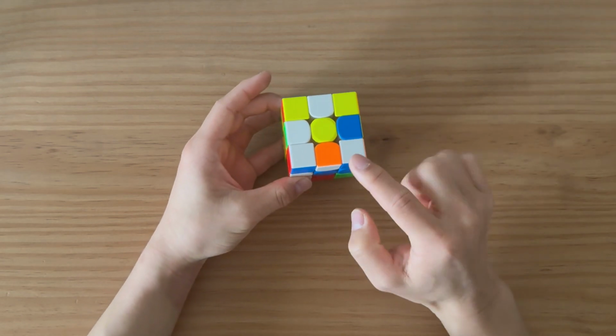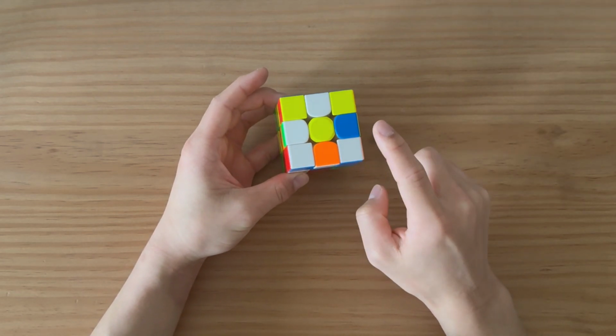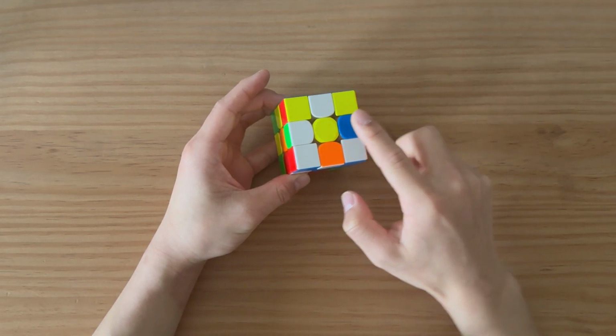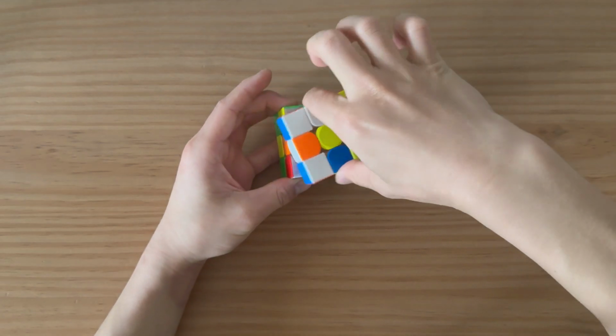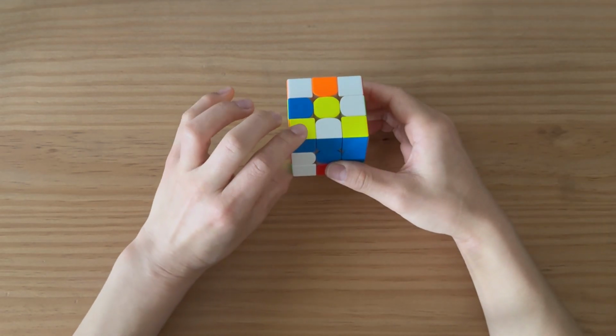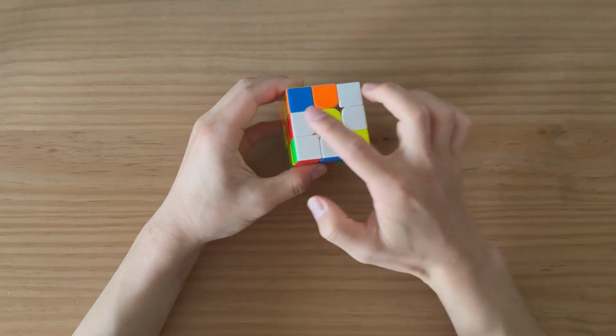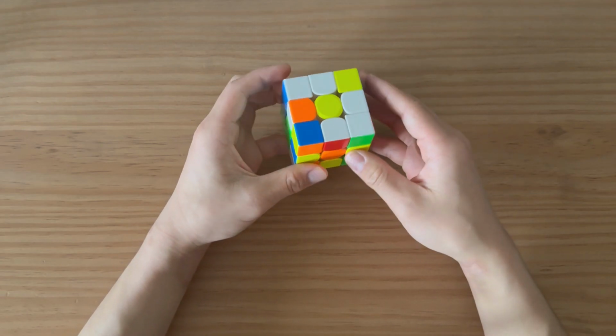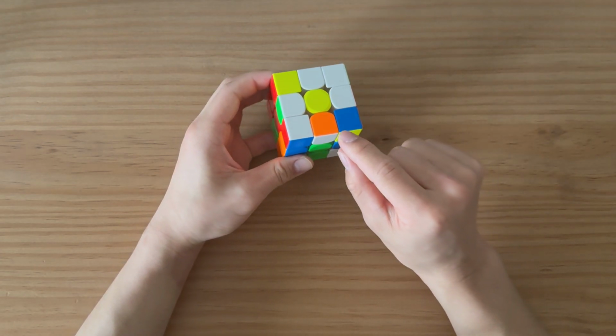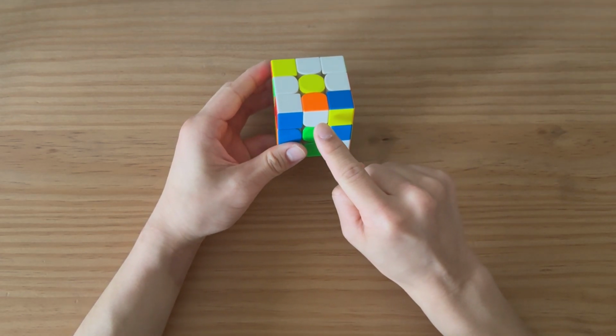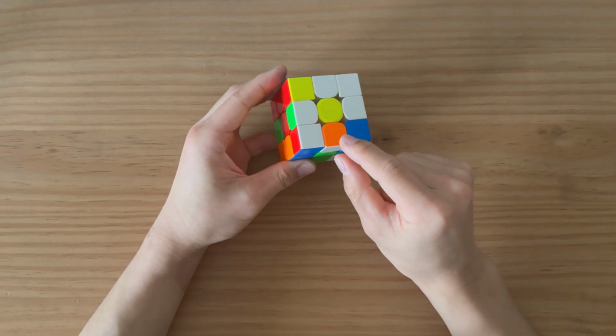In this case, I need to make sure that the edge is unsolved. For example, this edge is not solved, so I'm going to move it over here, and then I can put it up here without destroying other good edges that I've made. Another example can be found on this cube as well. This edge is flipped. I want to flip it.